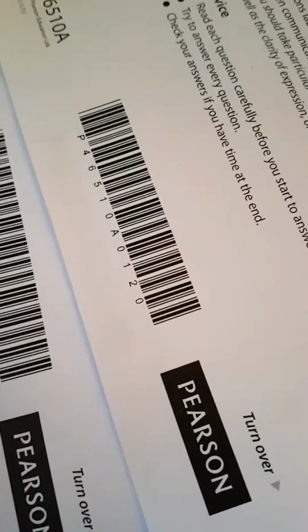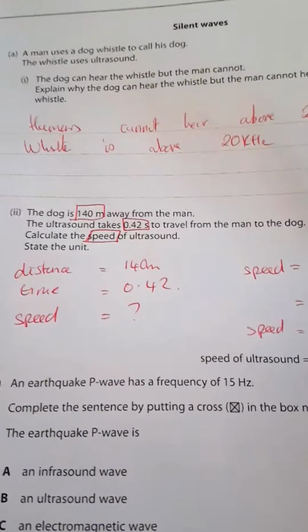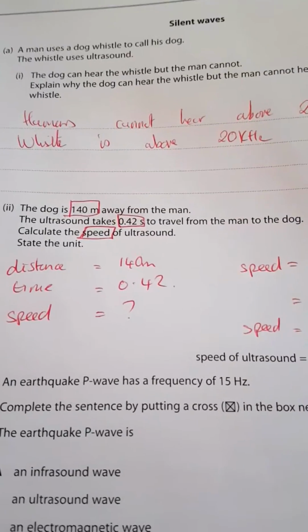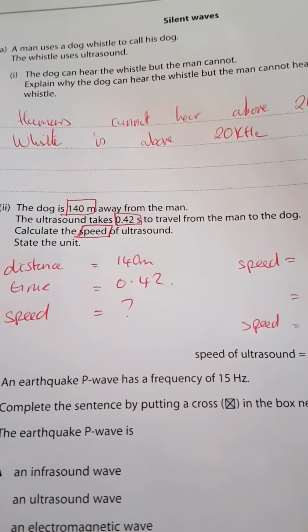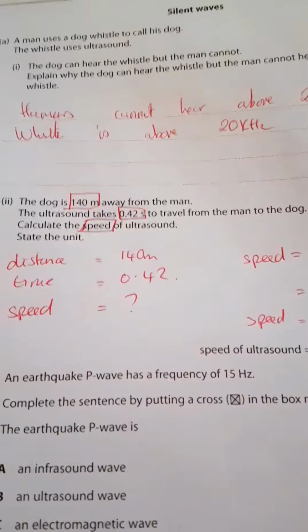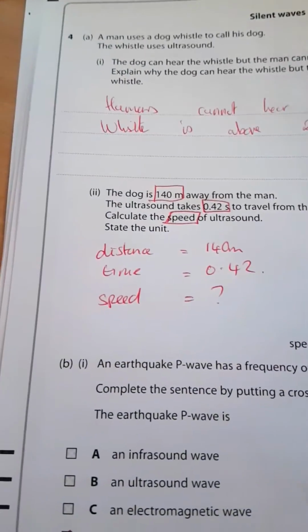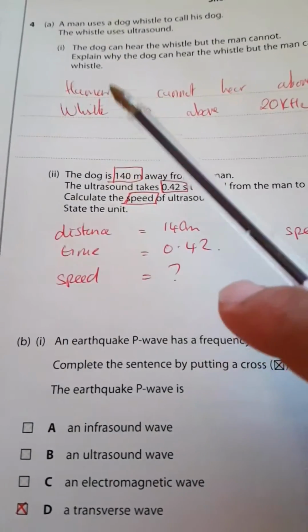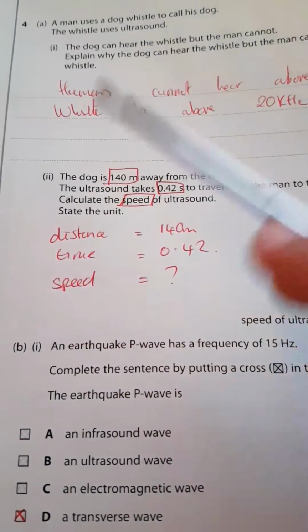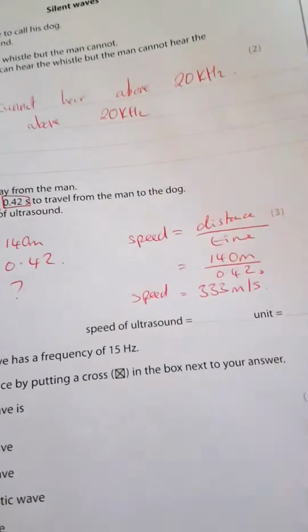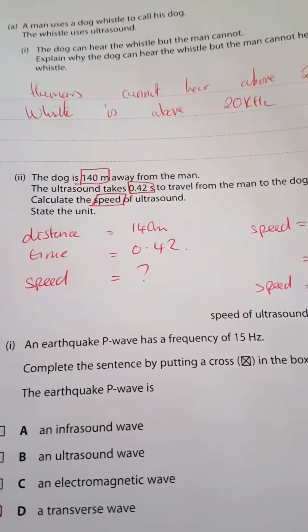Okay, so here's a chance to pause your video. So basically, the question is, why can the dog hear the ultrasound whistle but man cannot? Because humans cannot hear above 20 kilohertz. We've already covered that from the first video, or the first exam. Same questions again. And the whistle is above 20 kilohertz, so you can't hear it.